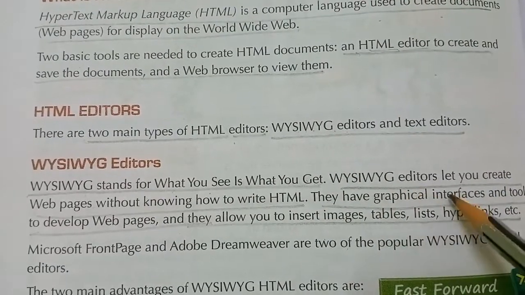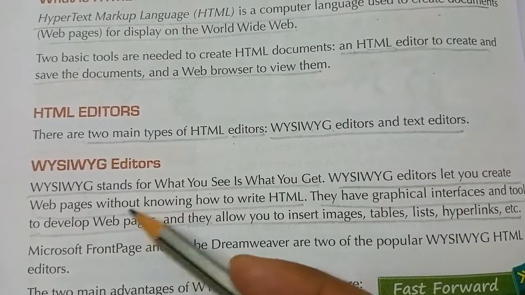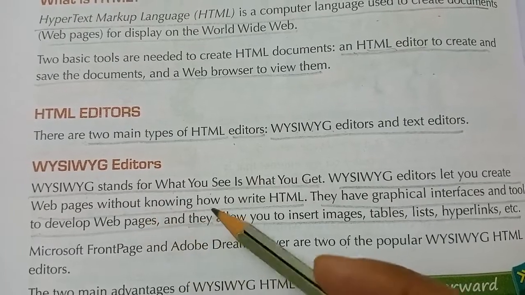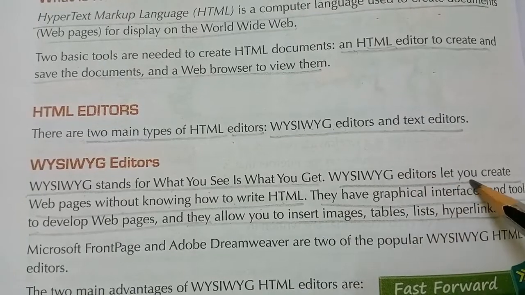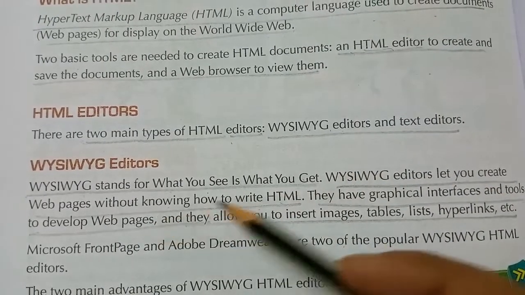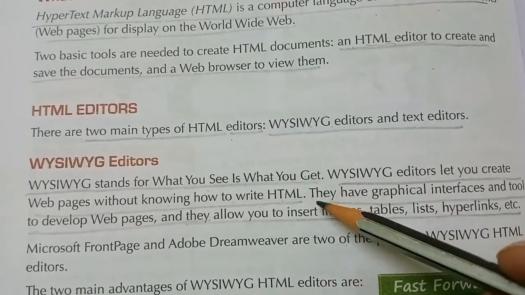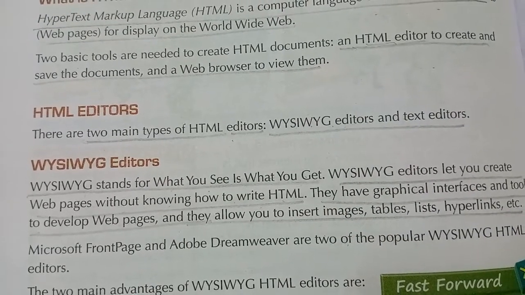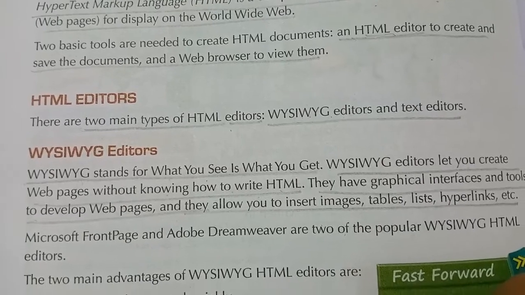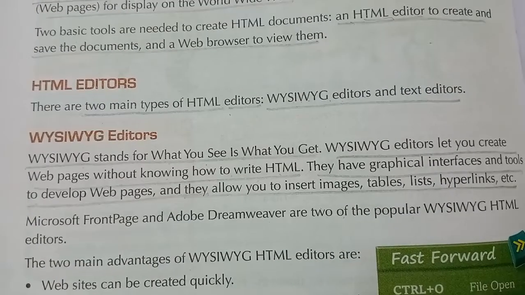This is an editor which lets you create web pages without knowing how to write HTML. It is a very easy editor, so even if you don't know the coding, you can create any web pages without knowing the coding.